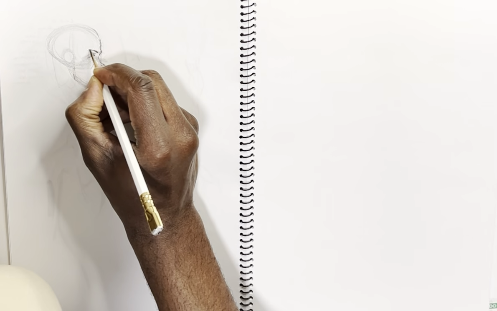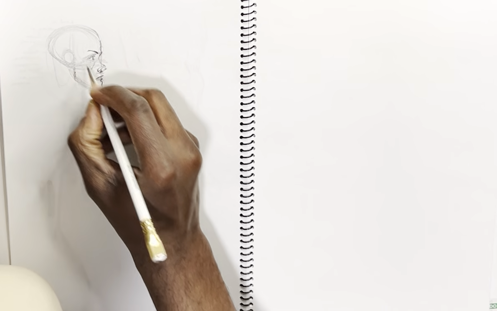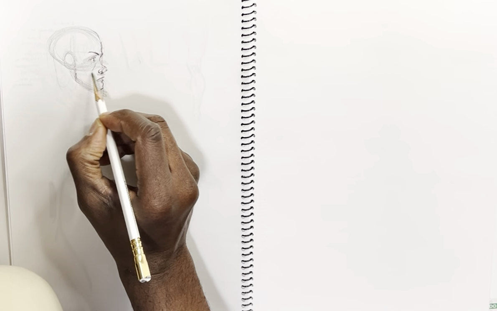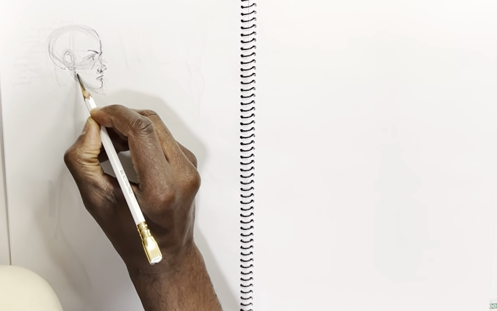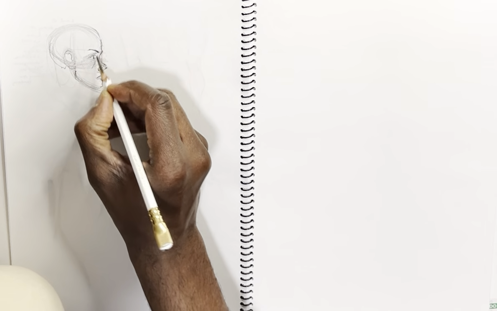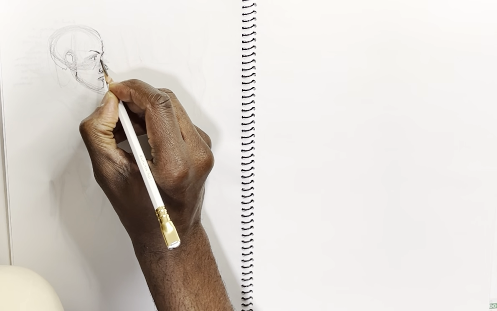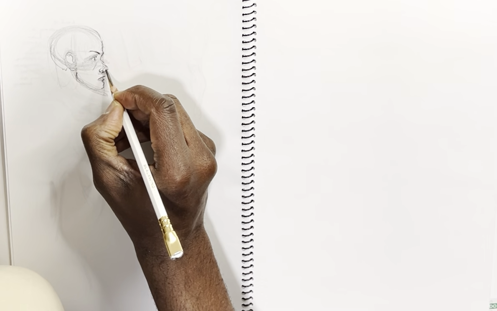And eyebrows kind of like this. Okay. Ear measures about between the eyebrow and the nose area, roughly speaking. All right. Should put that out a little bit more.